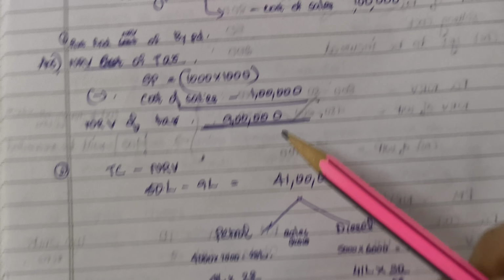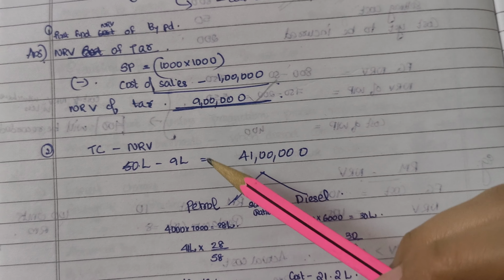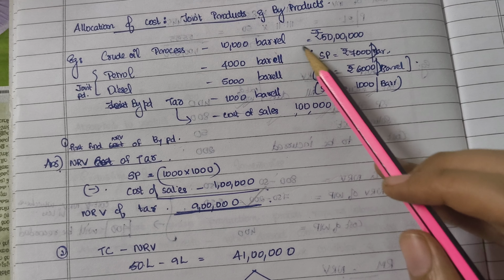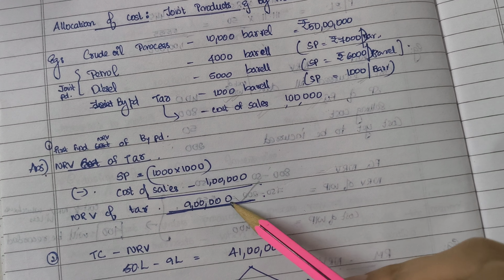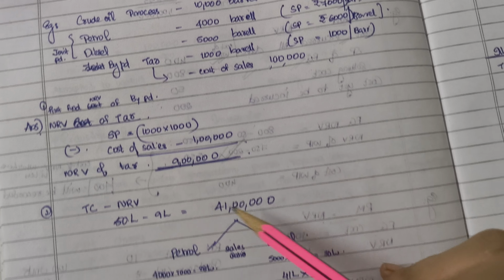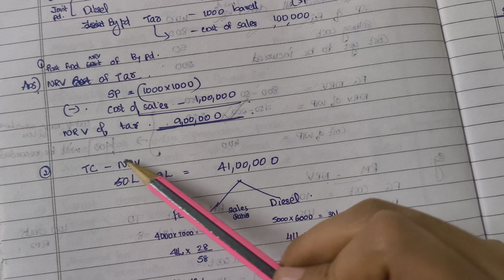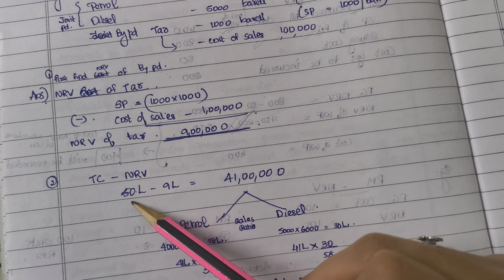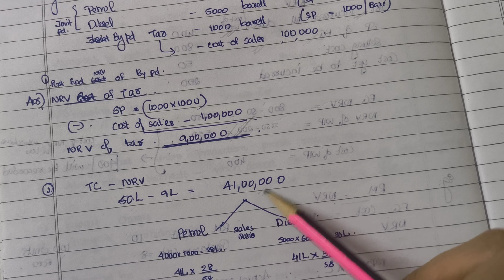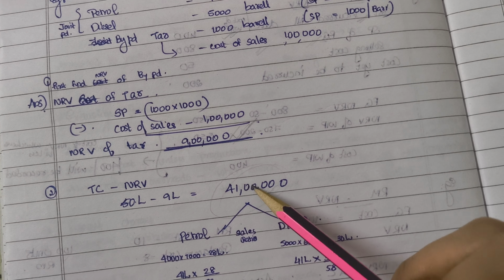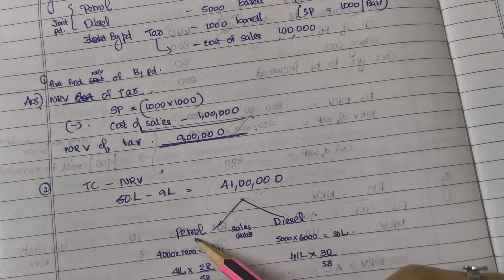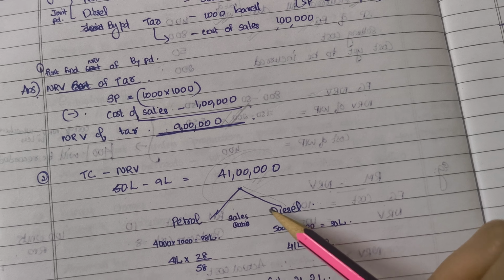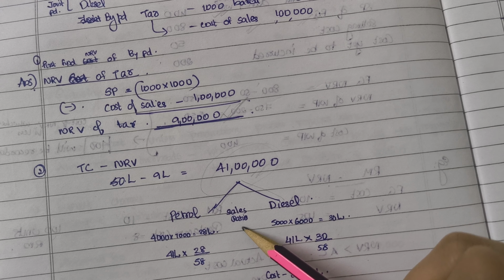The second step is to find the remaining amount. We have to subtract the NRV of the tar from the total cost. So the second step is total cost minus NRV. 50 lakh minus 9 lakh is 41 lakh, right? The remaining cost is 41 lakh, and we have to divide the 41 lakh among the petrol and diesel joint products on the basis of sales ratio.